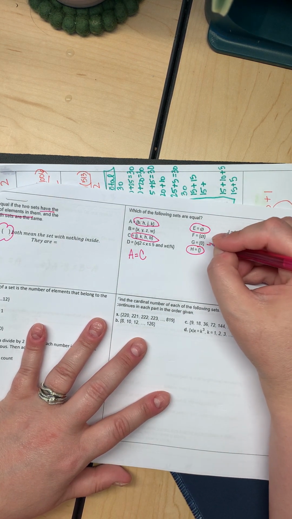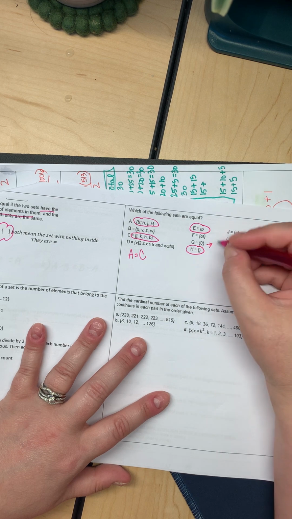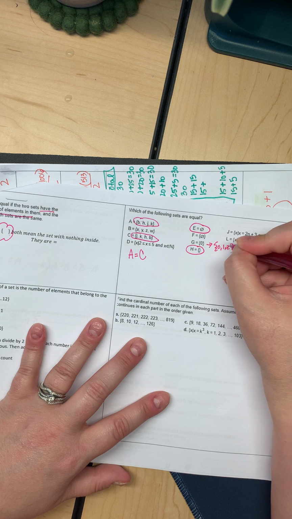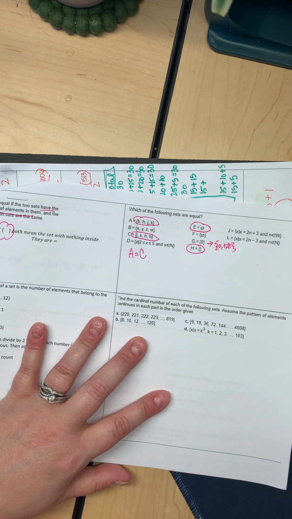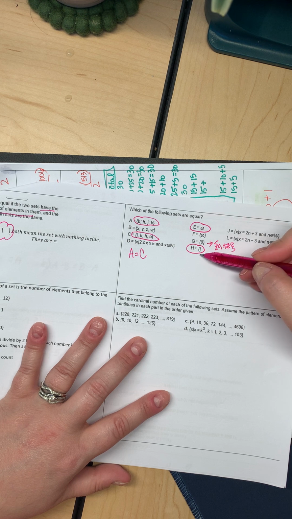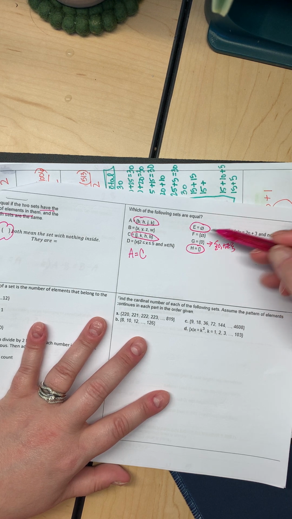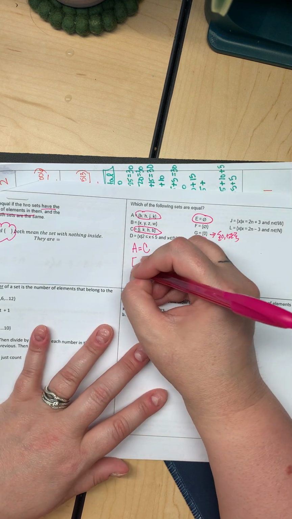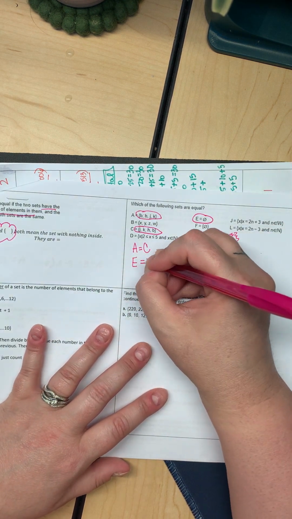This G, if you're wondering, what does that G mean? It means instead of like 0, 1, 2 in the list, it's just the number 0 in the list. So that does not equal H or E, because E and H both have nothing in the list. So E and H are correct.